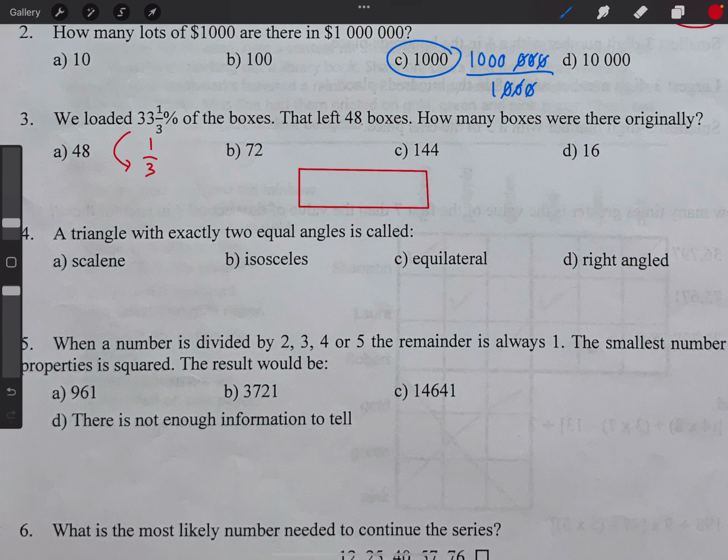Okay. So imagine I loaded 1/3, so I'm going to cut this into 3 pieces. So this part is the one you loaded. This is 1/3 here. They're all 1/3. That left 48 boxes. So that means you loaded this much and this is how much we have left. And this is 48. So what we do is we take 48 and so this is loaded.